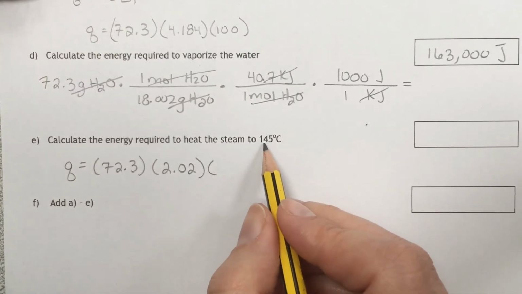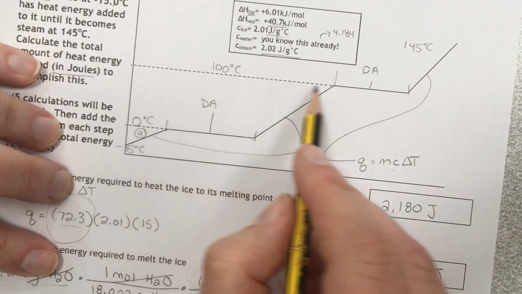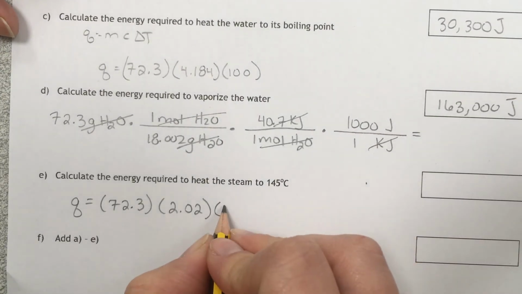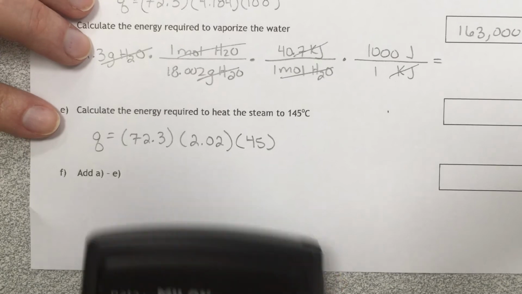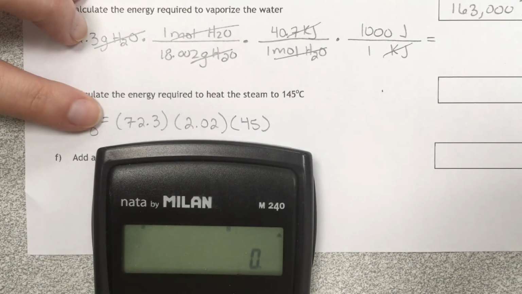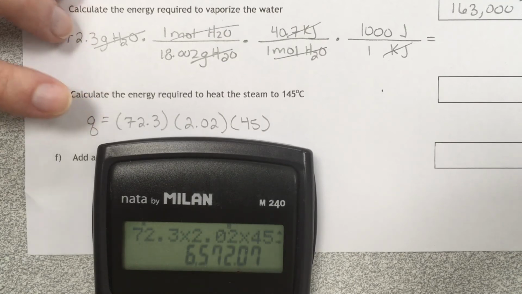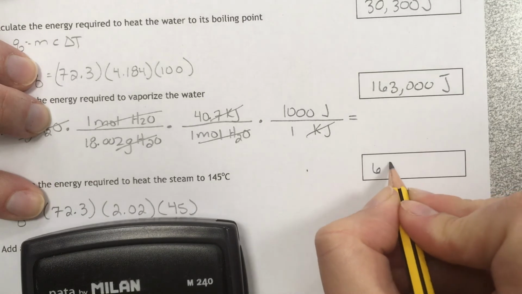So from steam to 145, steam is at 100 degrees Celsius. Okay, so from here to here is actually 45 degrees Celsius. Okay, and then we just take that and multiply it. We need 3 significant figures, 1, 2, 3, so 657.